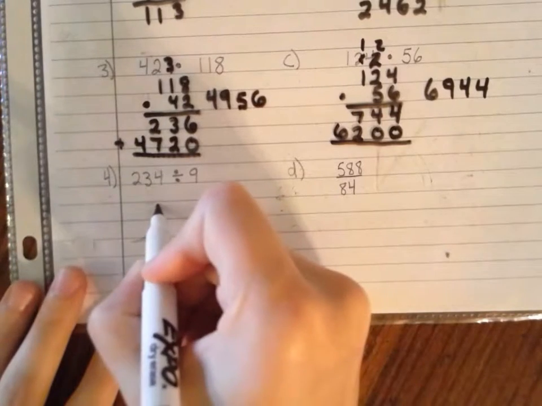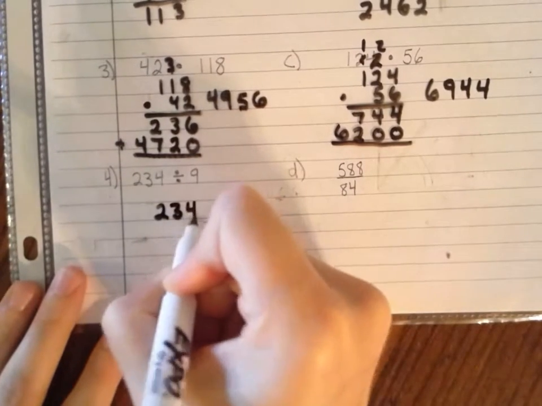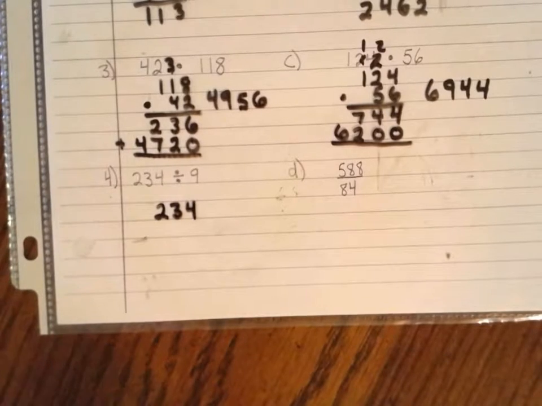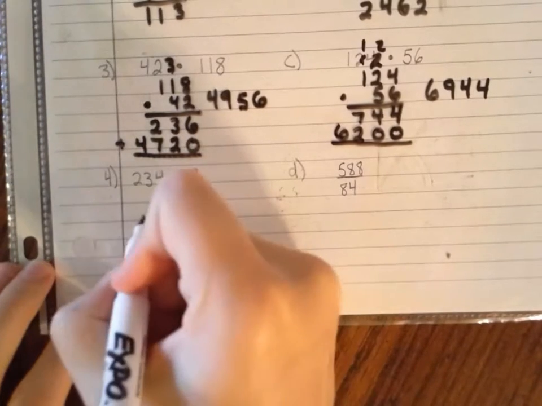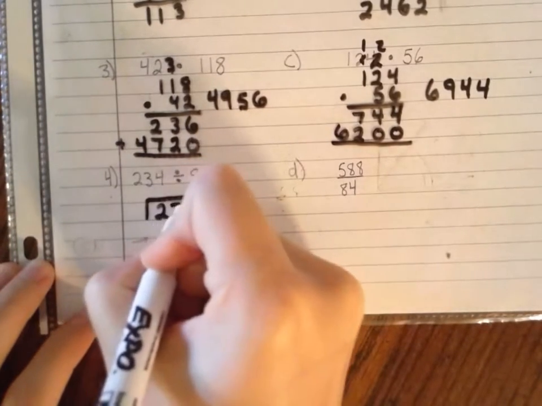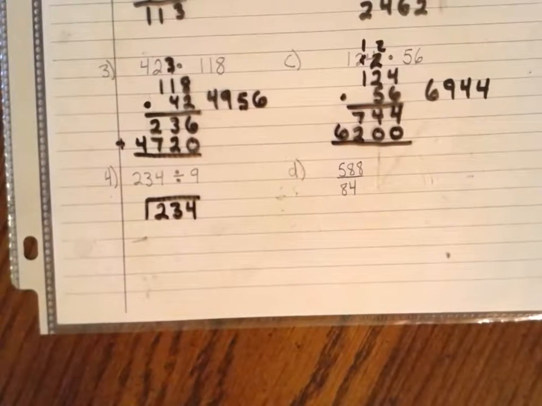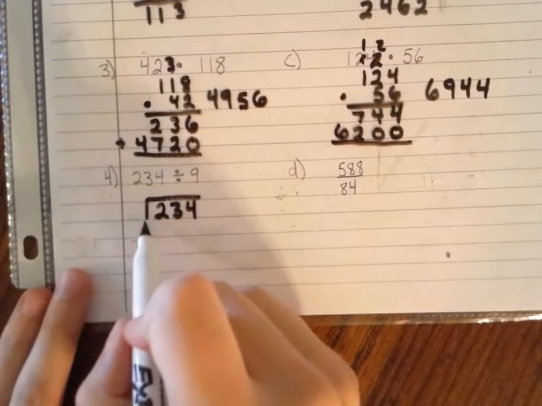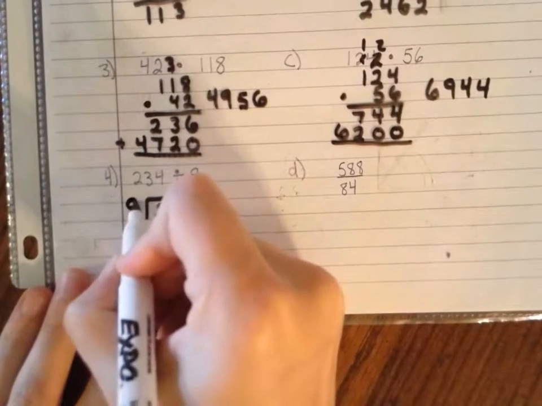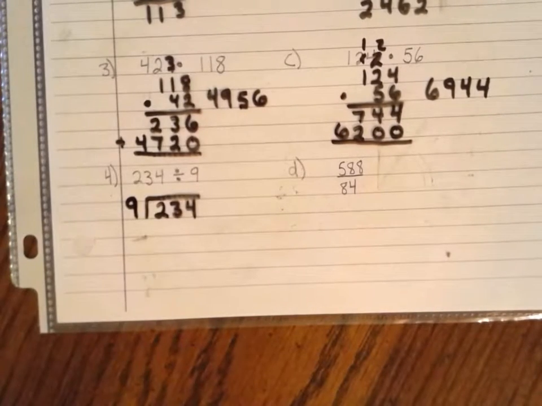So 234 is what I write down first because I said it first. 234 divided by. That means I'm going to make the long division symbol. 234 divided by 9. That's how I remember which number goes inside and which number goes outside.